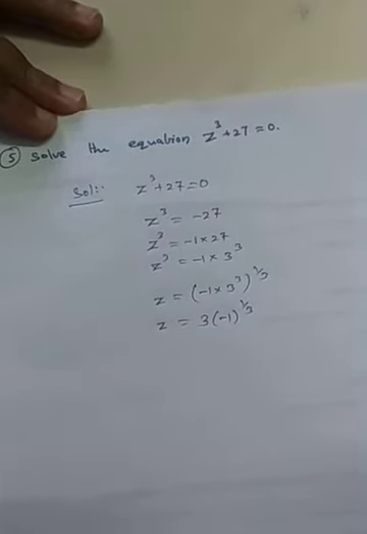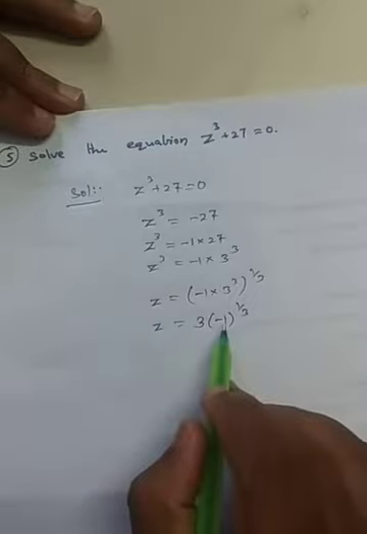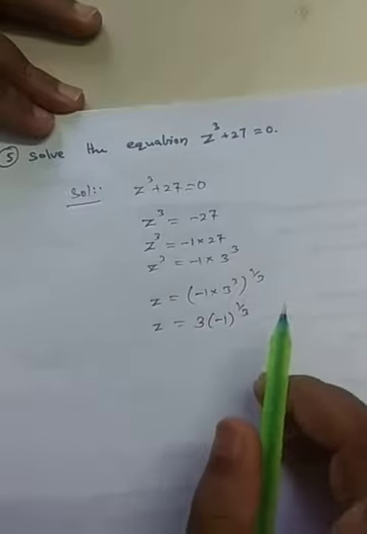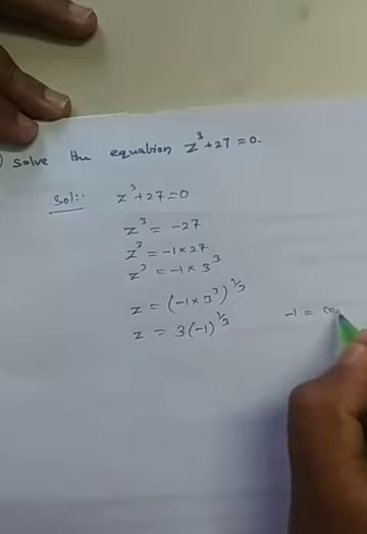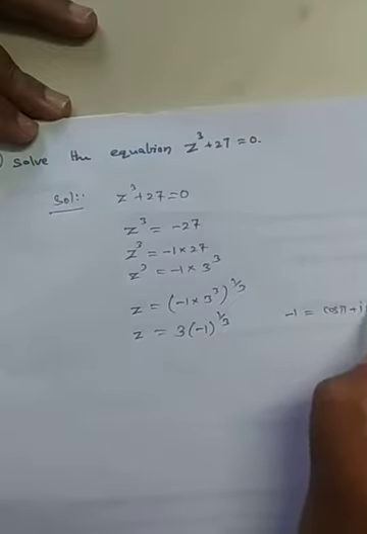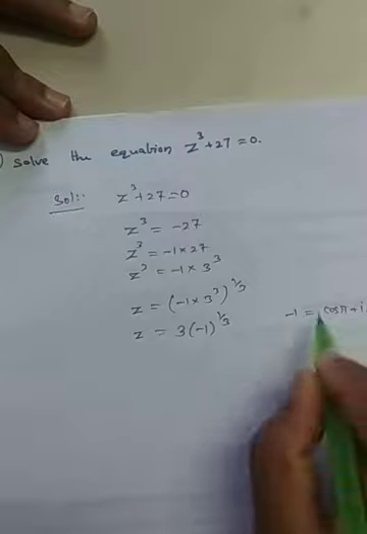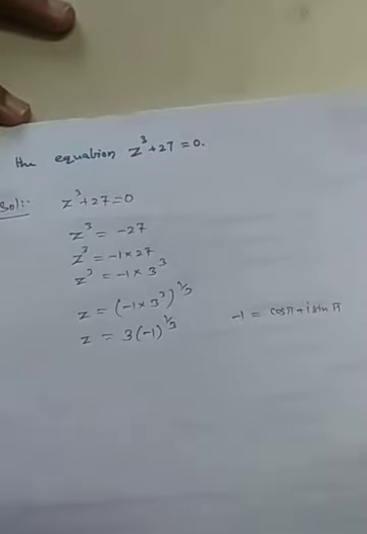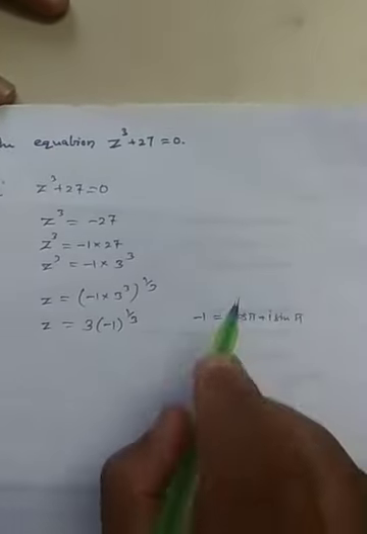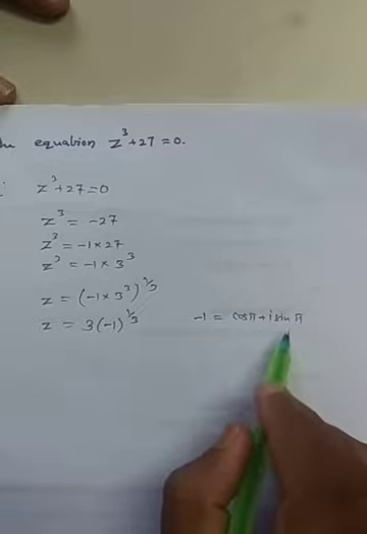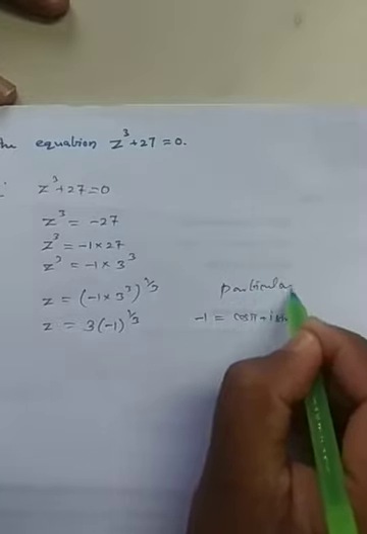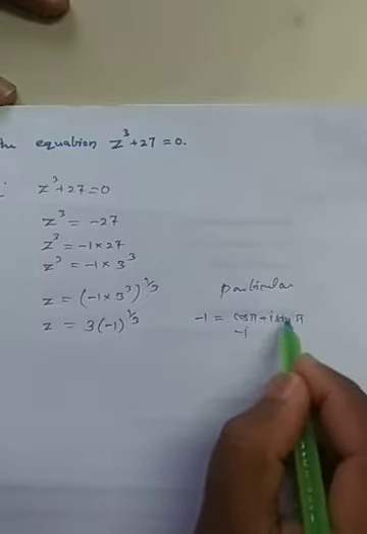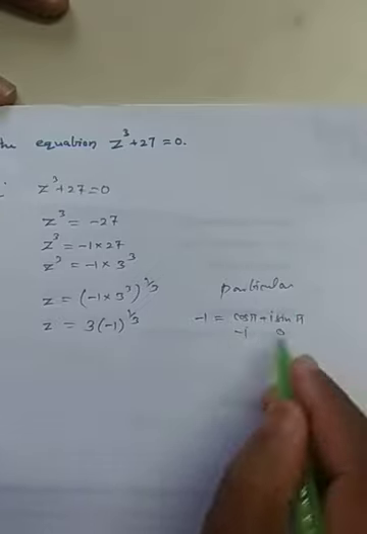Now we need to find the value of minus 1. Cos pi is minus 1. So how can we write this minus 1? We can write it as cos pi plus i sin pi. That is the particular value. Why is it particular? Because if you put cos pi, the value is minus 1, and sin pi is 0, and 0 into i is 0. So that's what we are writing.